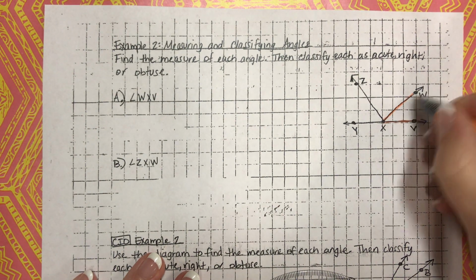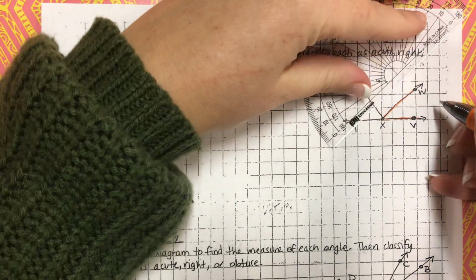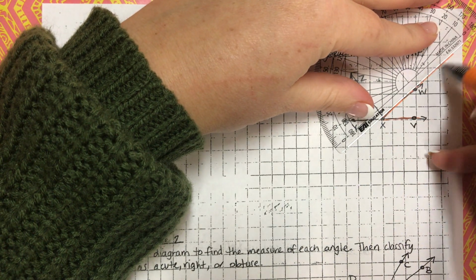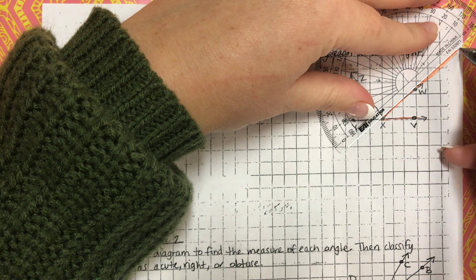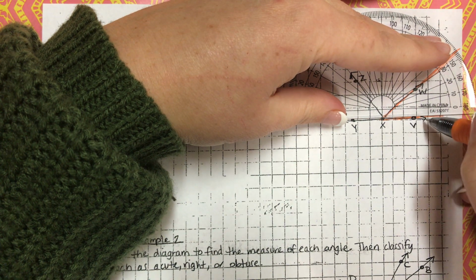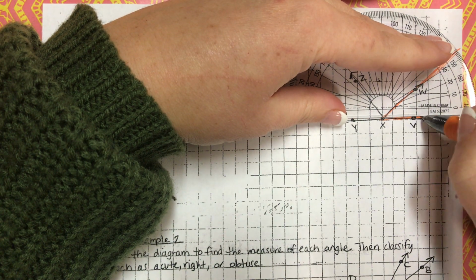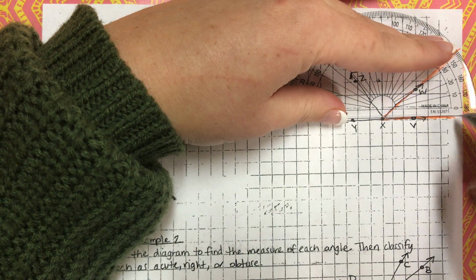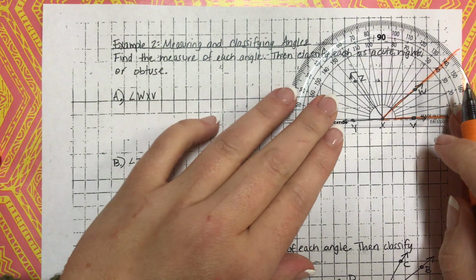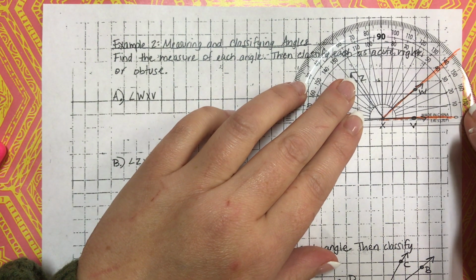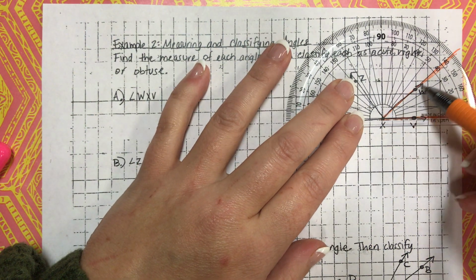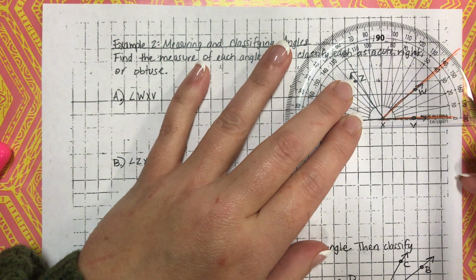WXV. Okay, and a lot of times what I like to do is just extend these lines out a little bit, and so it's a little bit easier to use with your protractor. Okay, so it's going to be right about there. So we're going to put this little hash mark where the vertex goes. That's where X goes. And then we're going to line this line up. And if you can see, this orange line goes right through 40 degrees.